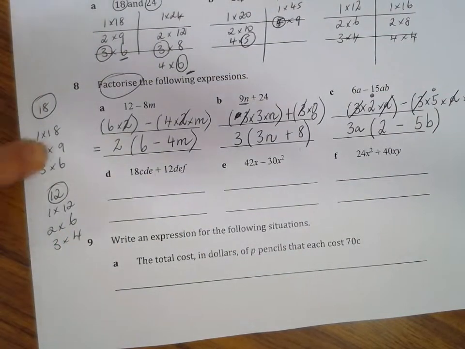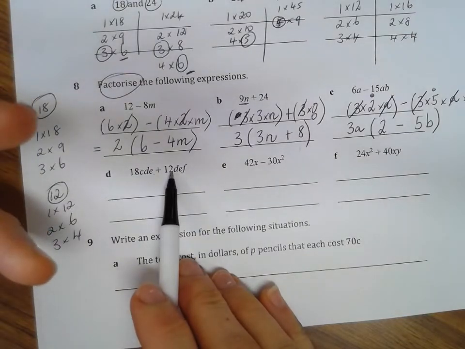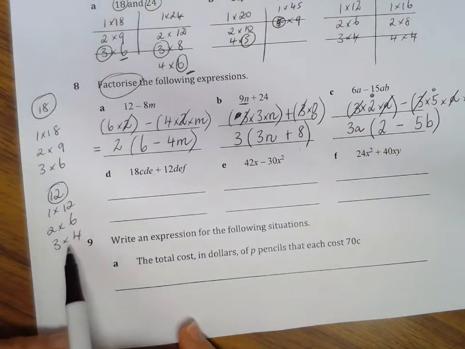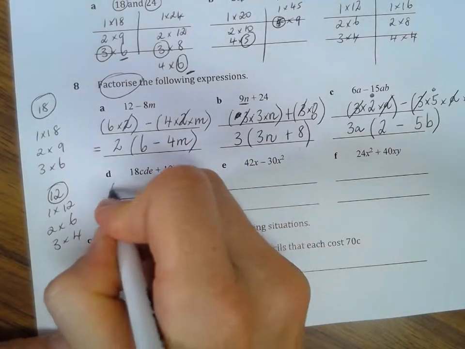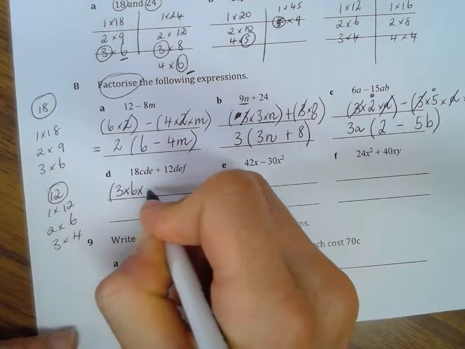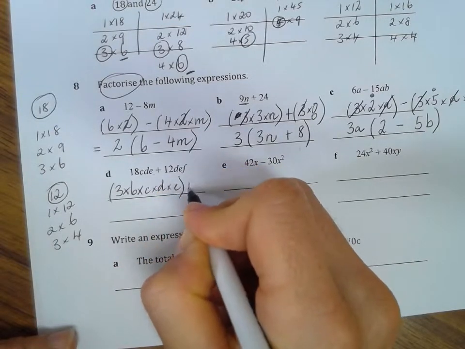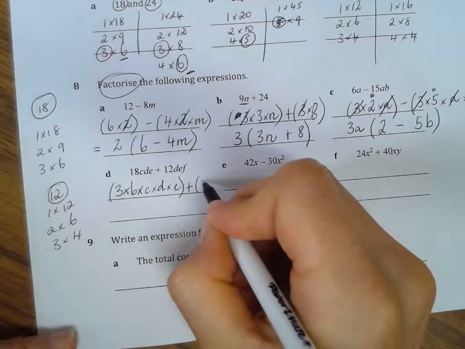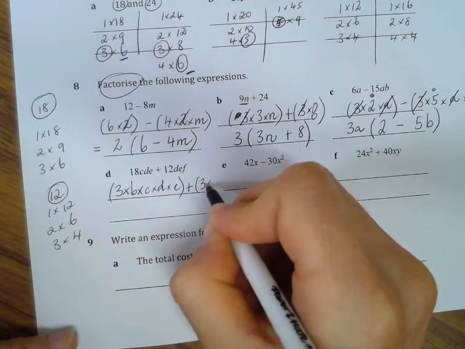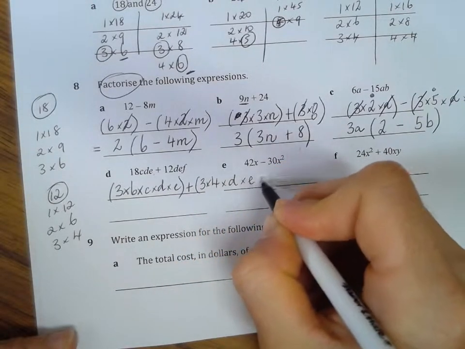So the benefit of seeing that is that, yeah, they're both even numbers, so you automatically think of a 2 being the highest common factor. But when you list things out, we can see that the 3s are the better options. So 6 times 3 is 18 times C times D times E, plus, okay, this time I'm going to go my 3 times 4 times D times E times F.